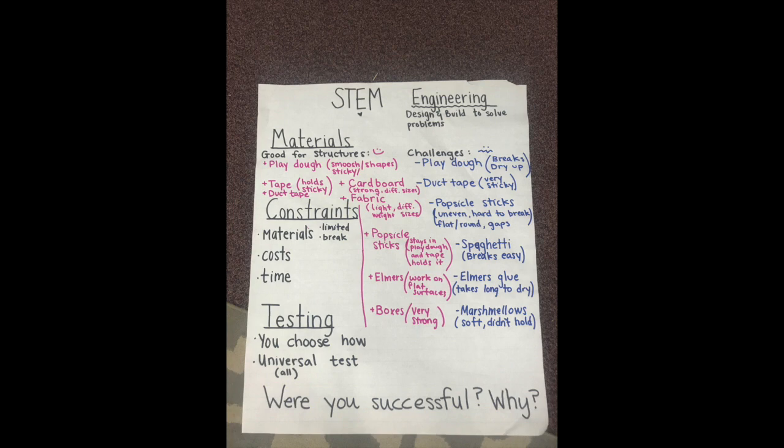Because a lot of groups noticed they needed more time than was planned in order to create. And so how do we manage our time wisely, and what do we do if we're limited there? And then we talked about testing and how we test our structures or our projects, and that we can choose how we test them, but there are also universal tests.